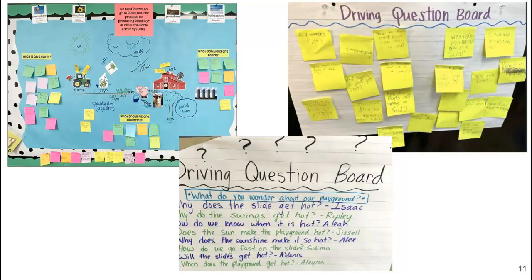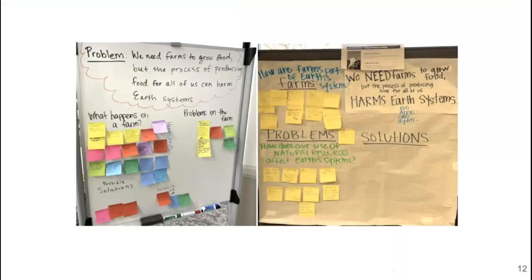Here are examples of driving question boards from other K-5 units. They depict student questions, some along with a drawn model from the unit. Some driving question boards are simple lists of questions or groups of sticky notes posted on chart paper. Teachers and students can manipulate and move around questions and label them together.